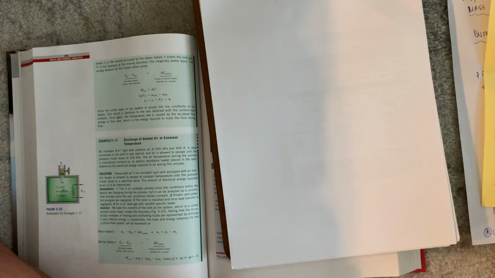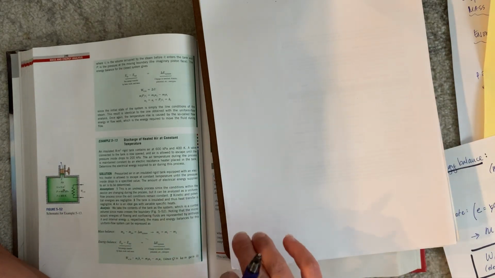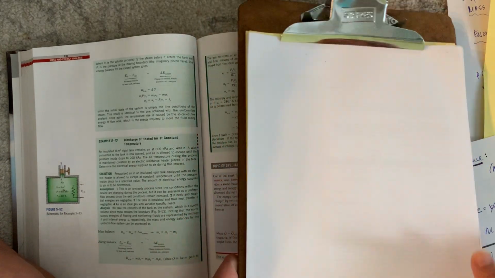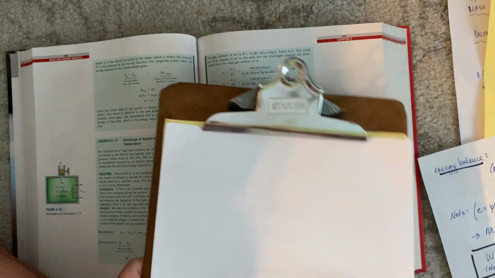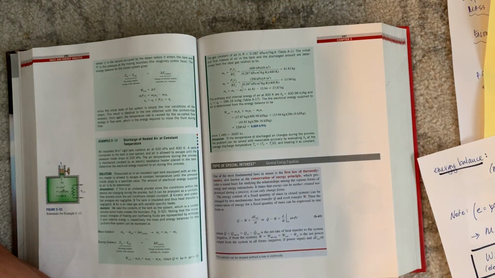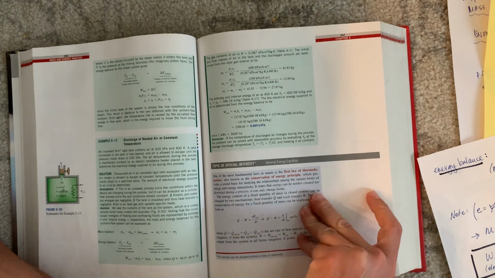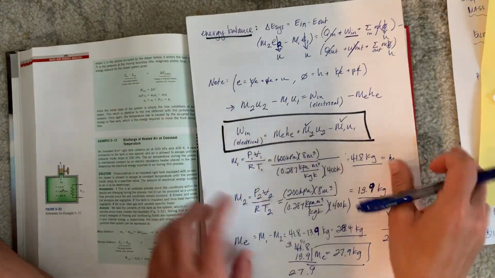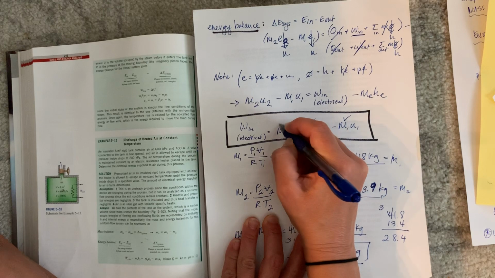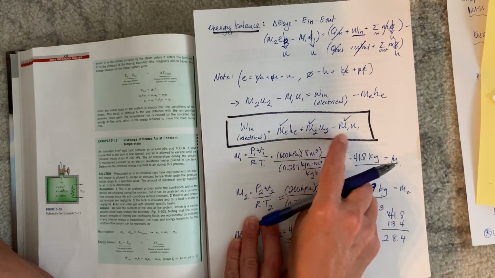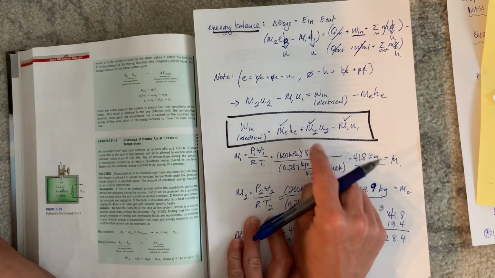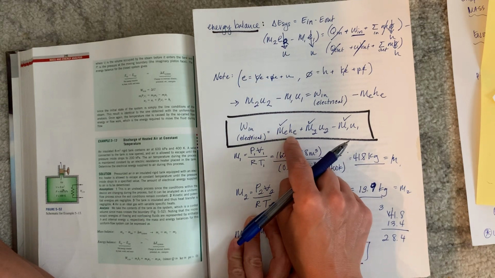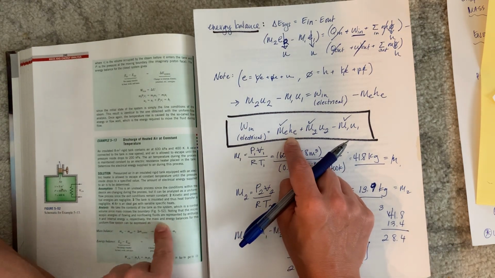Now we're going to need to look up our internal energies and enthalpies for this problem. In order to solve this equation, we now have our mass at the exit, M2, M1. We need internal energy at point 1 and point 2, and enthalpy at the exit.